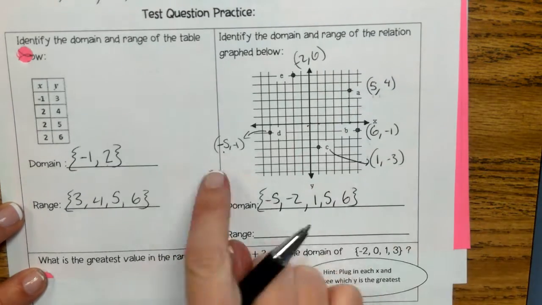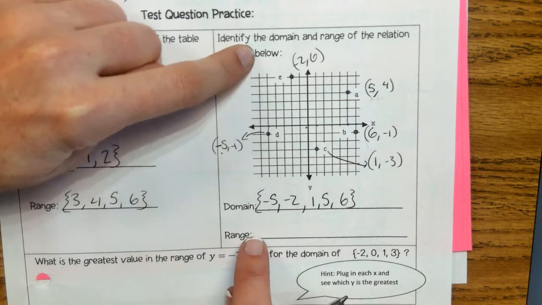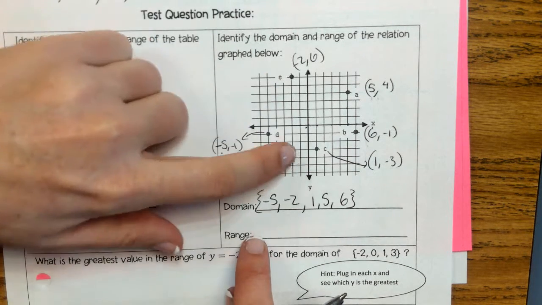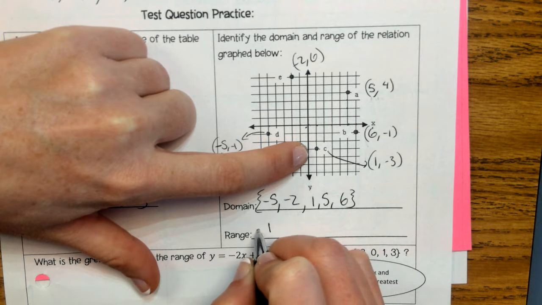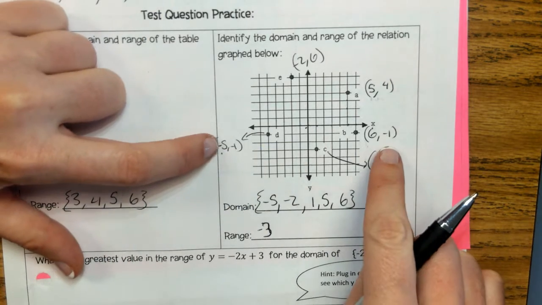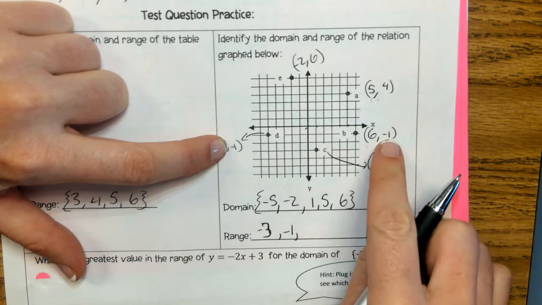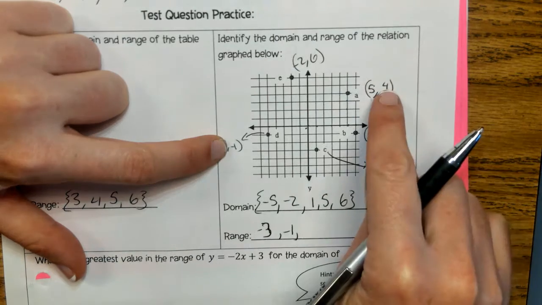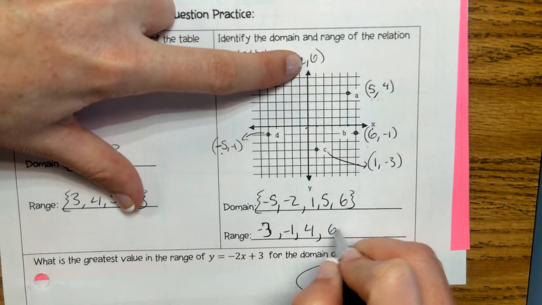I went from left to right of where the ordered pairs are because those are in least to greatest already. For the range, I'll go from bottom to top because that's least to greatest. So I'll start with C. C is at -3. The Y values for B and D are -1. I'm only going to write that one time. The Y value for A is at 4, and the Y value for E is at 6.